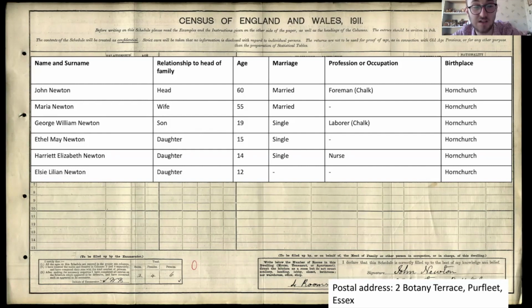We see that his marriage status is single, and considering this is 1911, and he went to war around 1914, 1915, we can assume possibly that when he went to war, he wasn't married and didn't have children, as they're not listed here. And we can see that his profession is a labourer in chalk. So a labourer is a worker, and he works in the chalk industry.